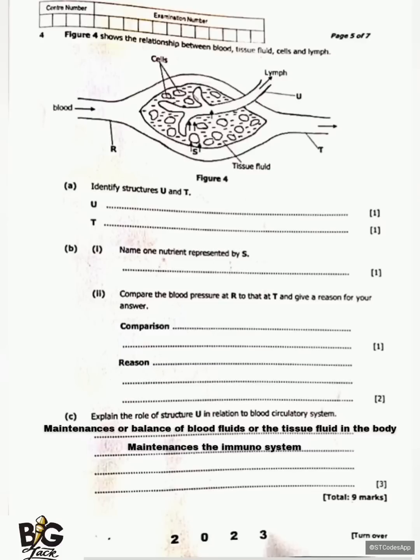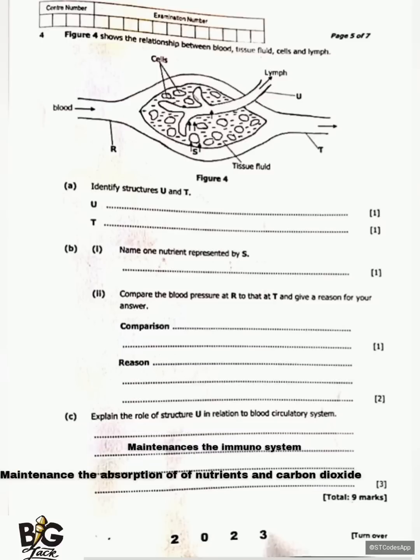Apart from that, part U, which is the lymphatic vessel, maintains the absorption of nutrients and the exchange of gases like carbon dioxide to be excreted.